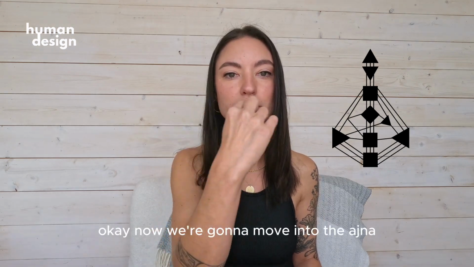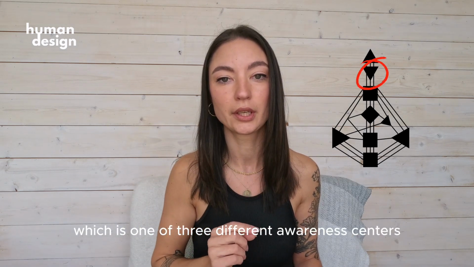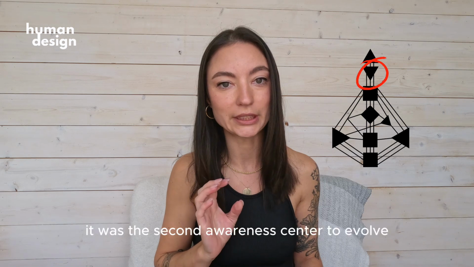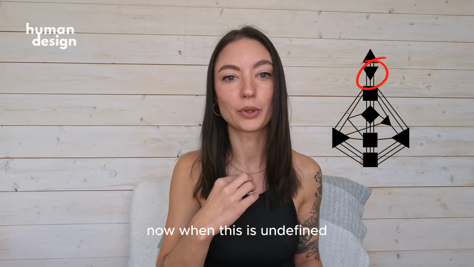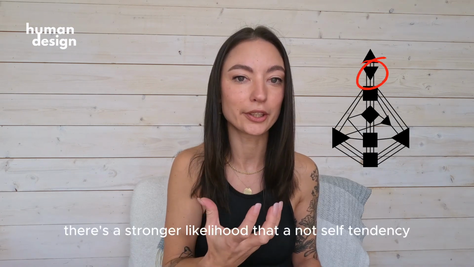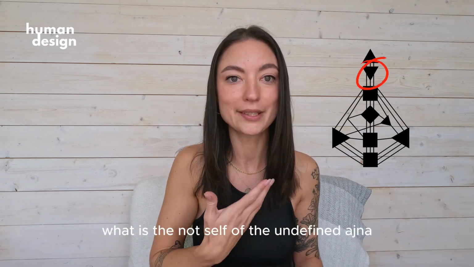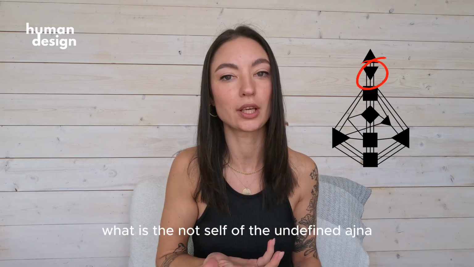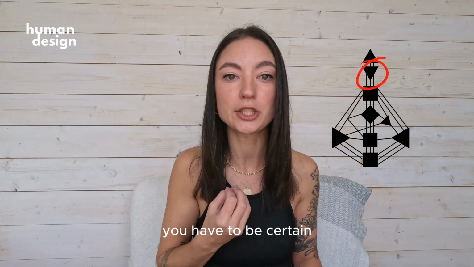Okay, now we're gonna move into the ajna, which is one of 3 different awareness centers. In our evolution over time, it was the second awareness center to evolve. Now, when this is undefined, there's a stronger likelihood that a not self tendency is going to show up. What is the not self of the undefined ajna? It's feeling like you have to be sure, you have to be certain.